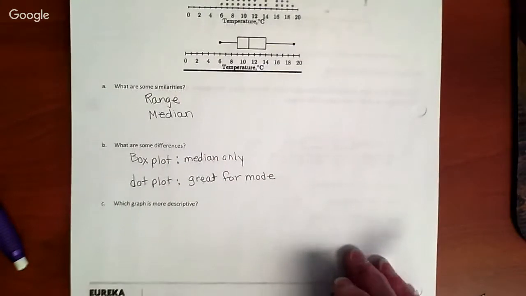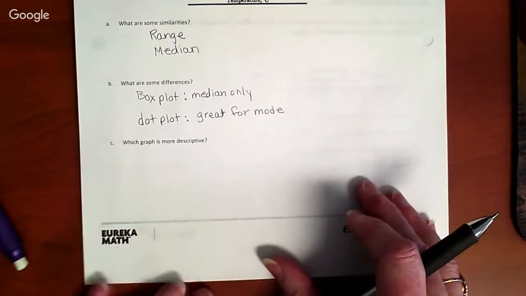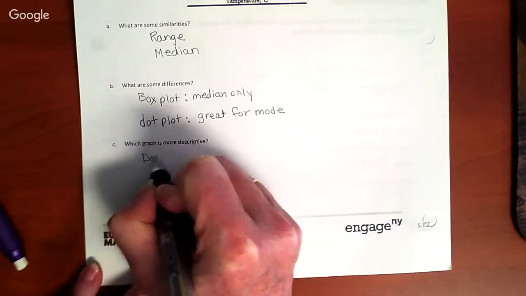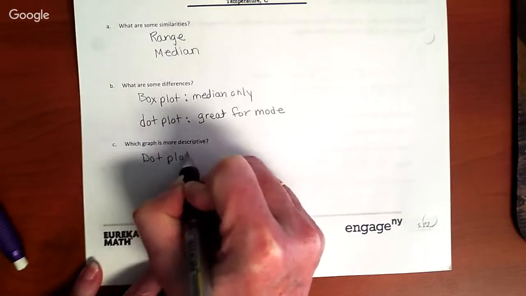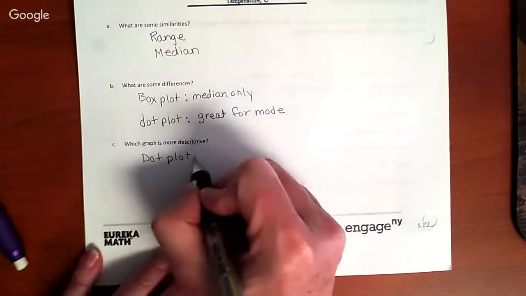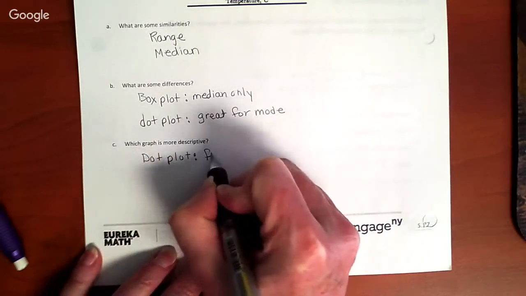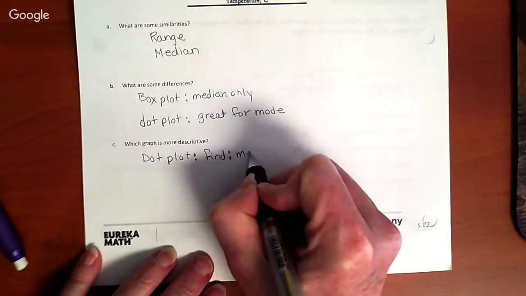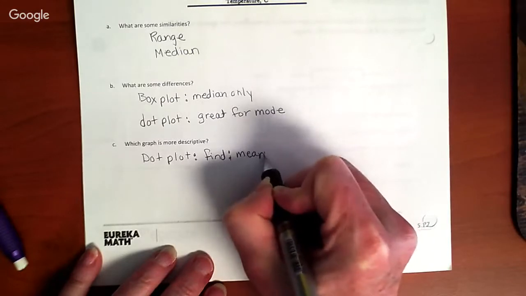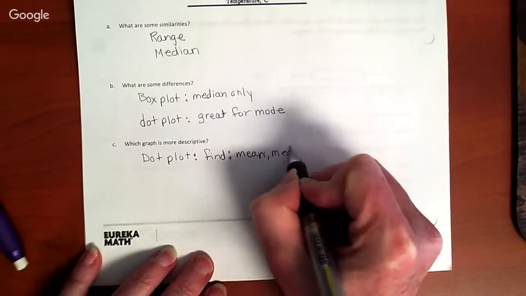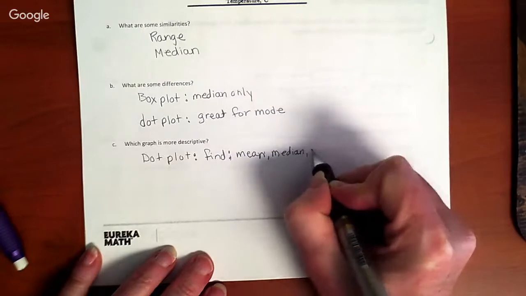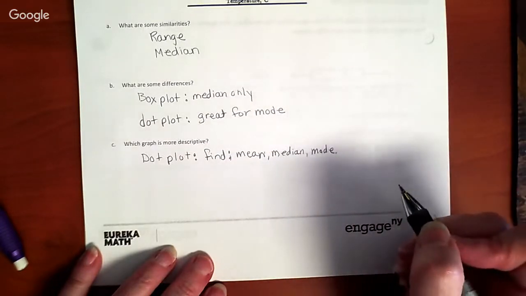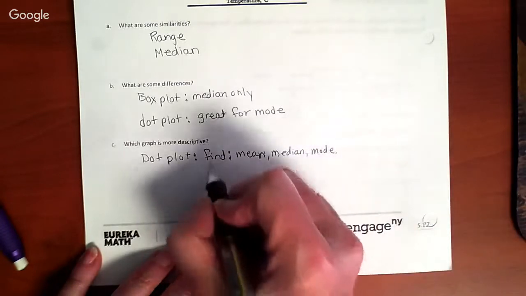Which graph is more descriptive? Well, the dot plot, you can find the mean, median, and the mode. It's more descriptive of individual data.